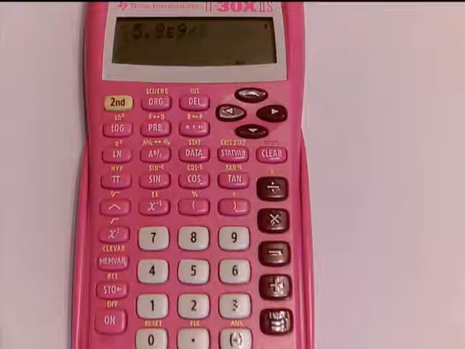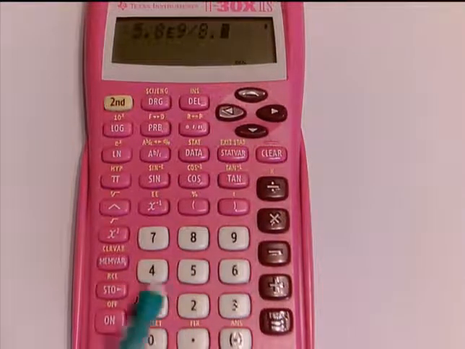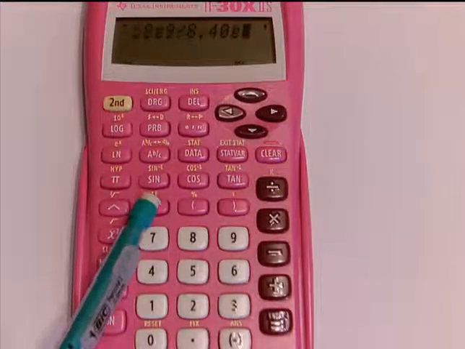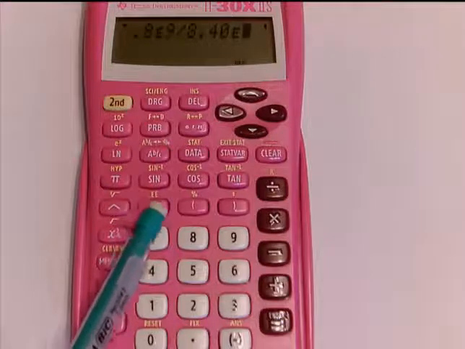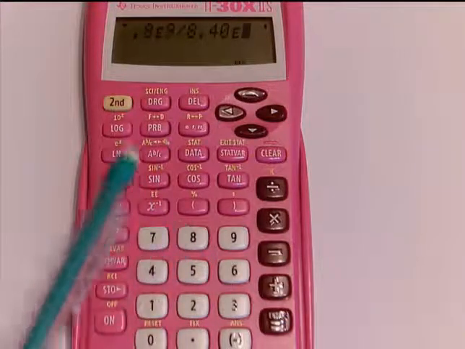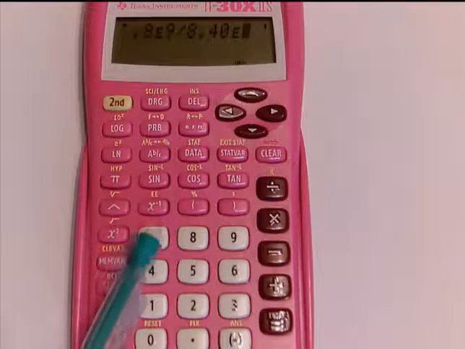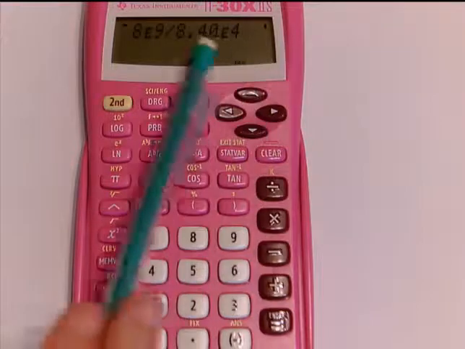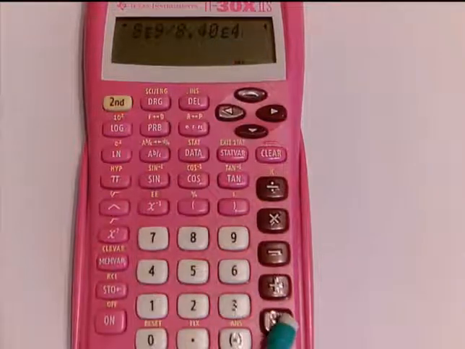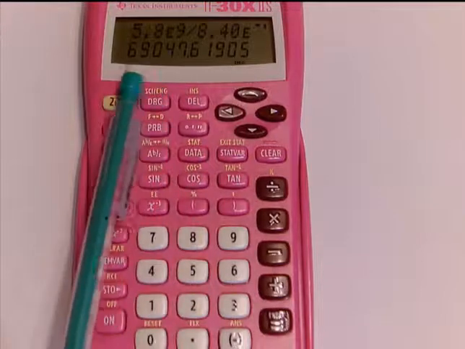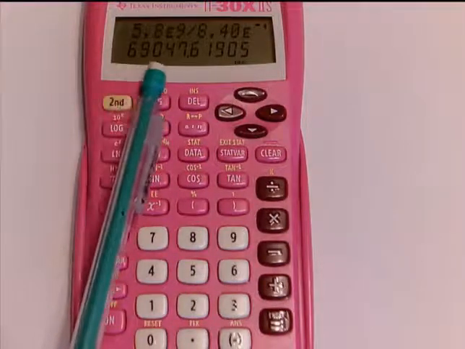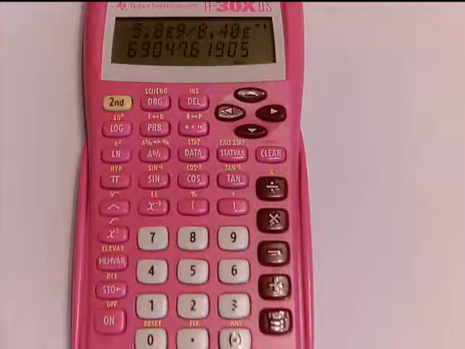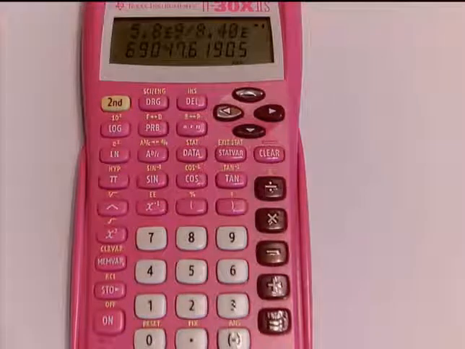Now I'm going to hit divide. 8.40 times 10 to the 4th. So second, and the little x to the negative 1, which gives me that EE. If you're on a graphing calculator, it's second comma, but it's right above the 7, regardless of what calculator you have. And then to the 4th. So 8.4 times 10 to the 4th. I hit enter. Notice it gives me that same number that I had in the online calculator. 690,476 point, and some more numbers. Then I would just round that to the correct number of significant figures.